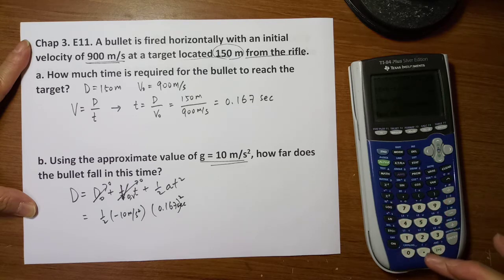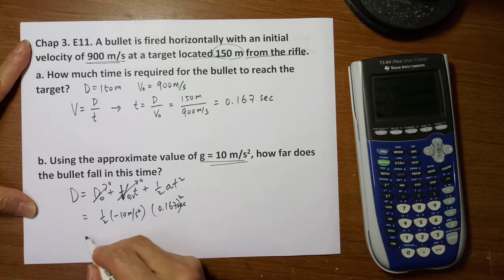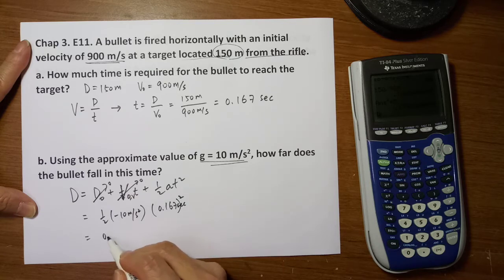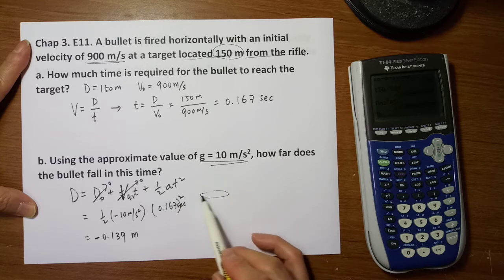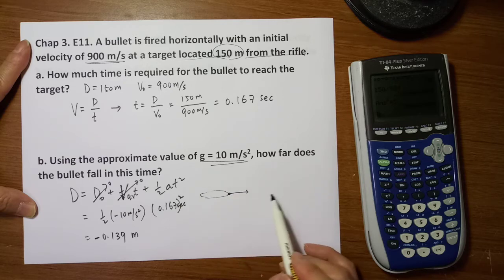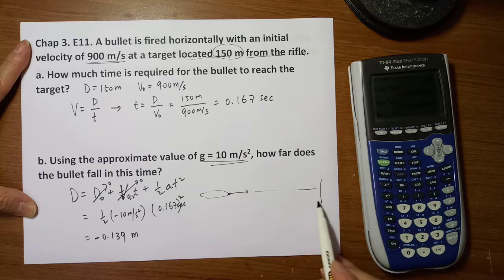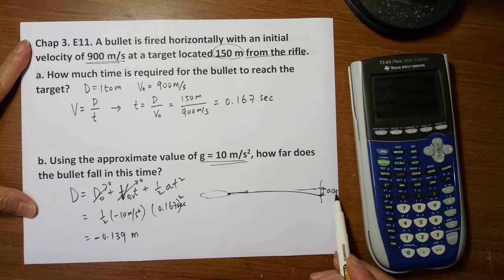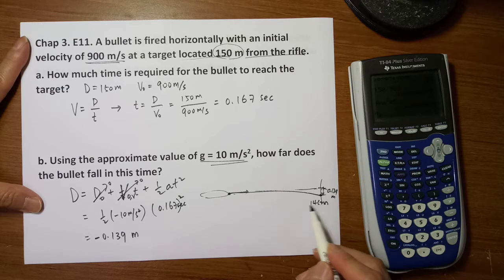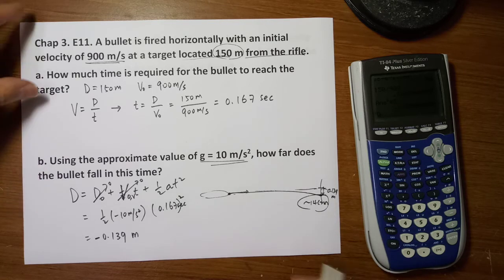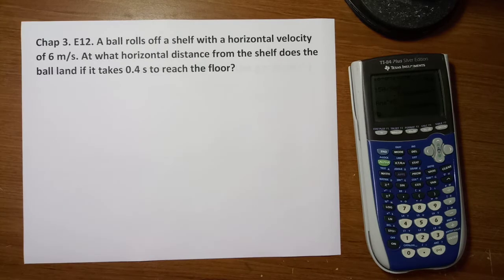Times 5. Then 0.139 meter, and the negative means it's going down. So which means your bullet shoots and then your target is passing this way, and this height is 0.139 meter, which is about 14 centimeters. 14 centimeters down. That is your answer.